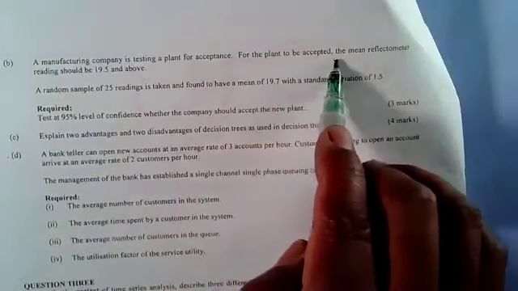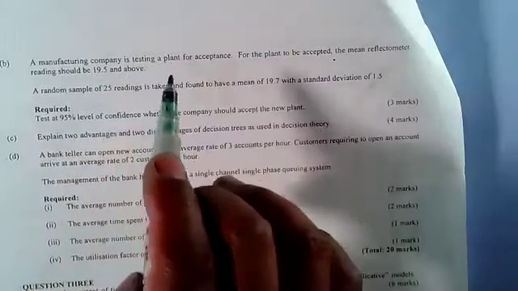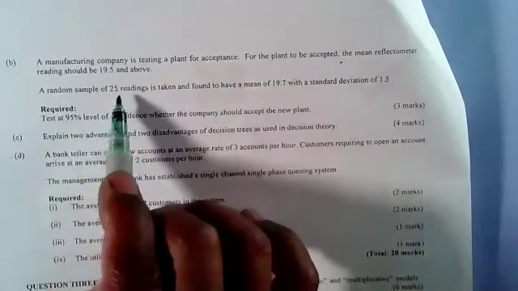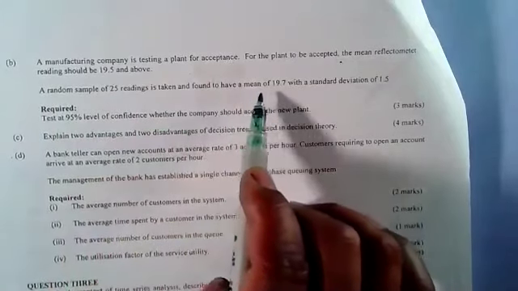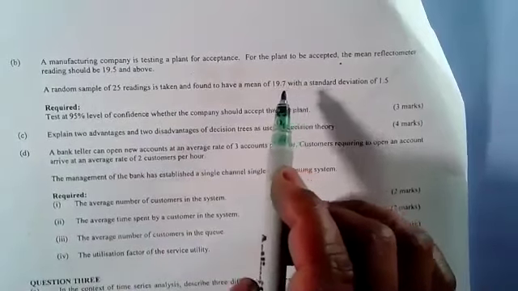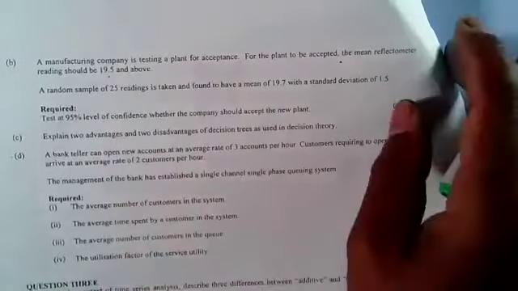For the plant to be accepted, the mean refractometer reading should be 19.5 and above. Lakini hatujapewa population yake, that's what we call U. But hapa tumeambiwa a random sample of 25 readings is taken and found to have a mean of 19.7. Hii 19.7 ndio X bar. Lakini our U is 19.5.